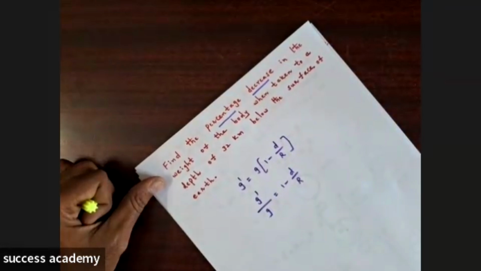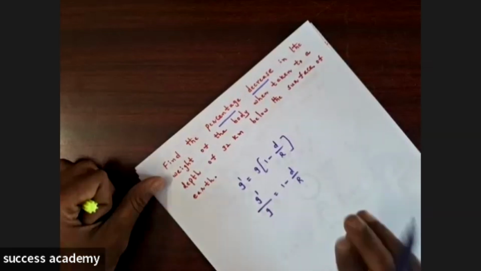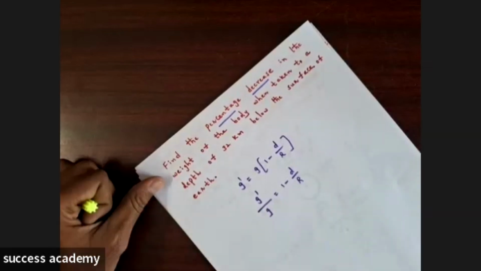Weight depends on the acceleration due to gravity. If the acceleration due to gravity decreases, the weight of the body decreases.